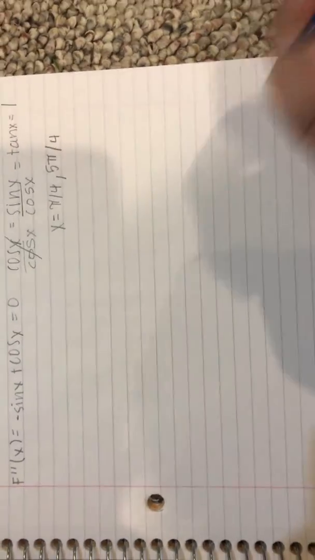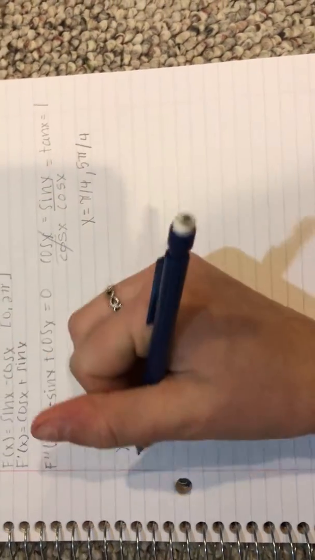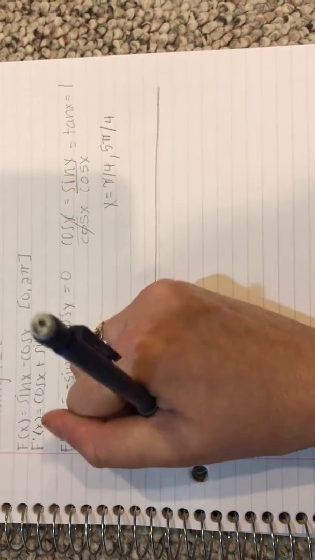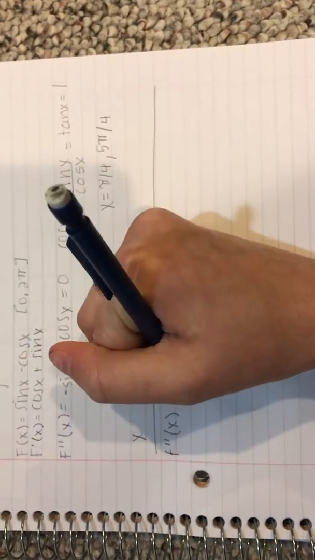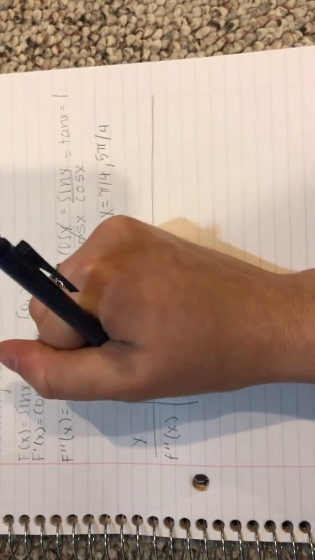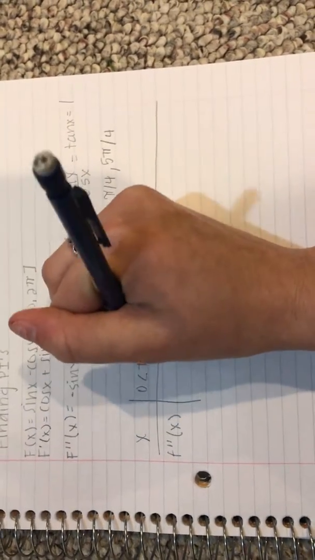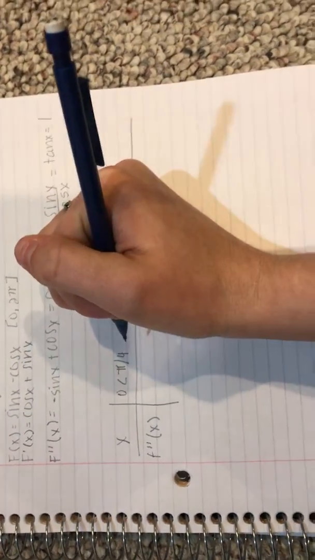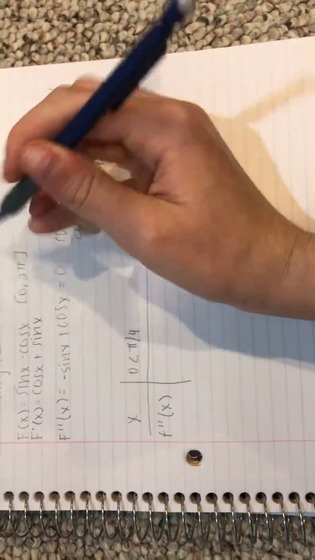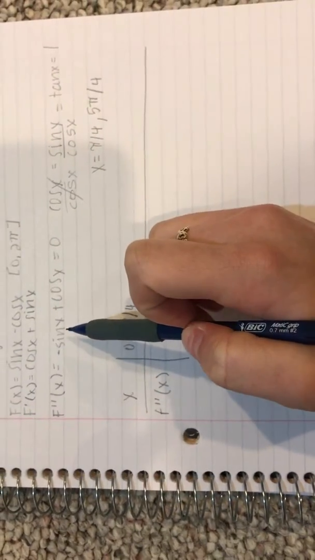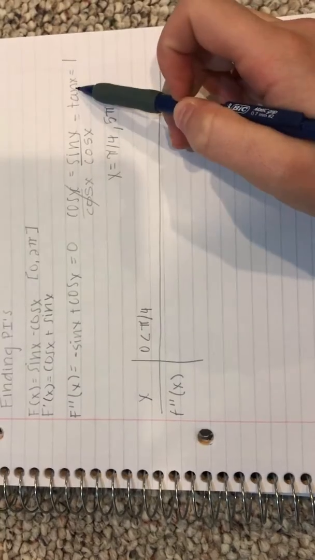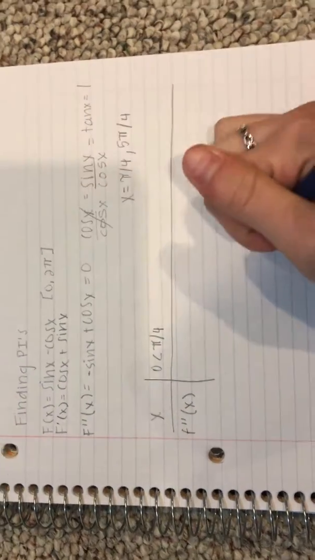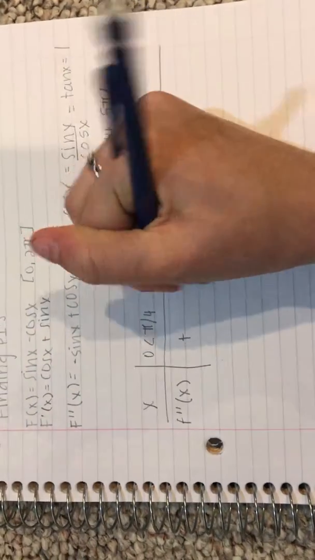Now we're going to create our derivative sign charts using x and f double prime because we're finding PIs. So we have 0 to pi over 4, and I used pi over 6 and plugged it back into f double prime right here, making sure not to plug it in over here but right here. And so that gives you a positive value.